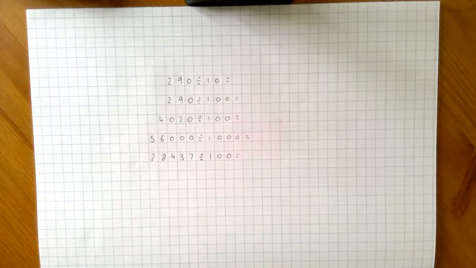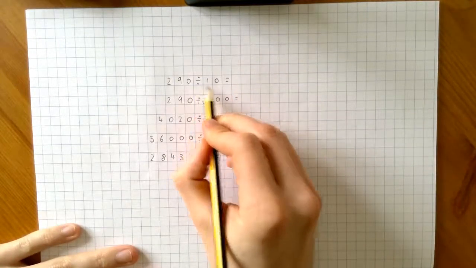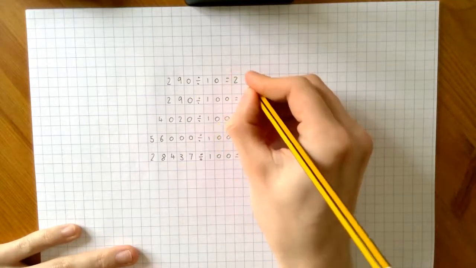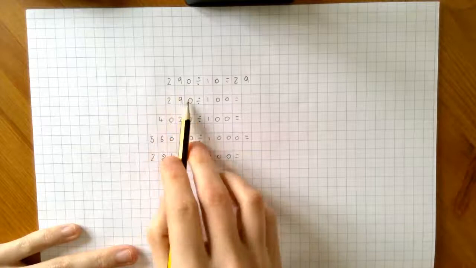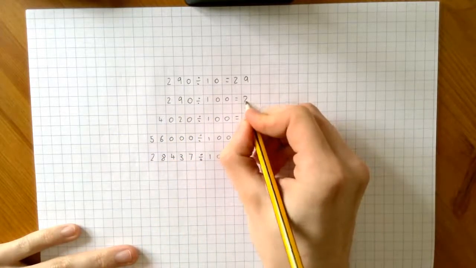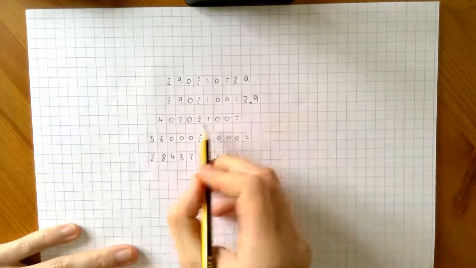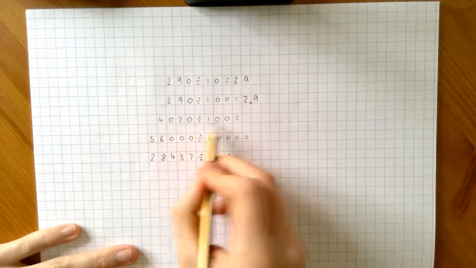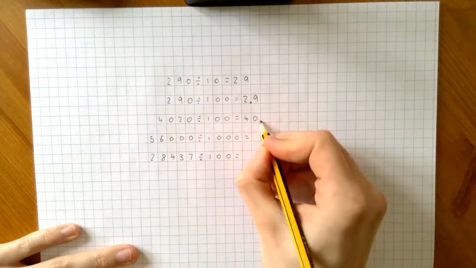Okay, let's check some answers. For our first one, we should have moved to the right 1 place. We should have had 29. And you might have noticed the pattern, same starting number, still moving to the right, but now 2 places. So it actually became 2.9. Here, we're moving across 2 places again to the right. So it would have been 40 decimal point and then a 2.